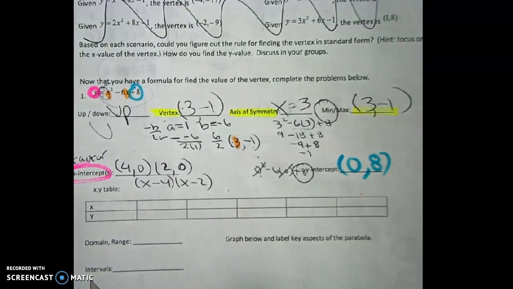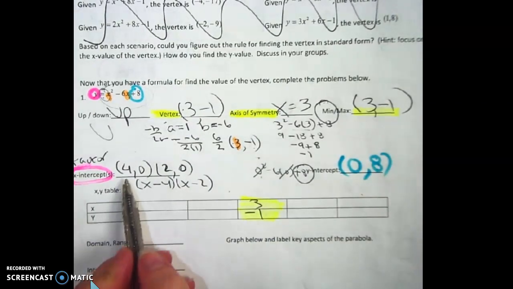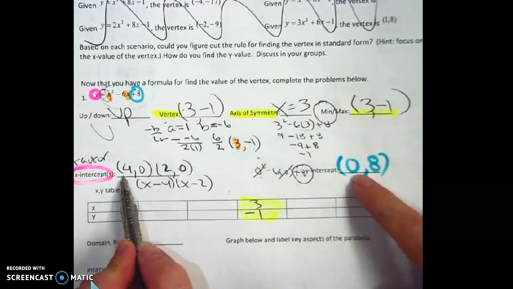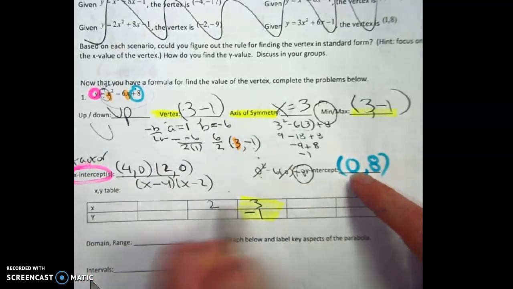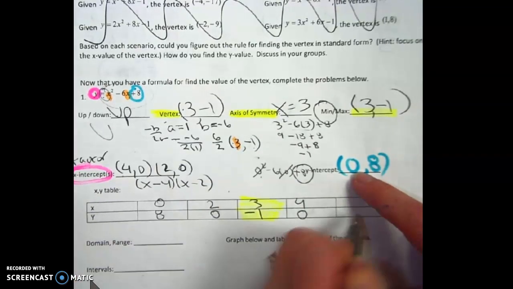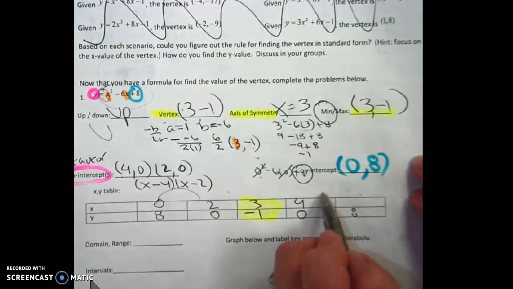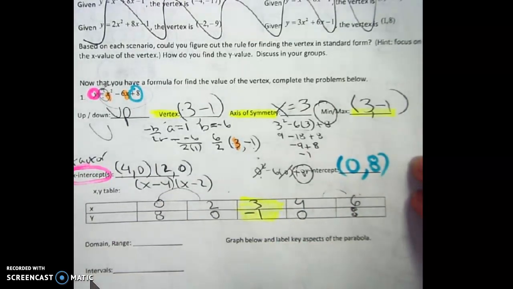Now I have to graph it. What goes in the center? The vertex. What do I need to include? I need to include the x-intercepts, and I need to include the y-intercept. So I'll go 2, 0, 4, 0, and then 0, 8. If this is plus 2 this way, this is plus 2 this way, 6.